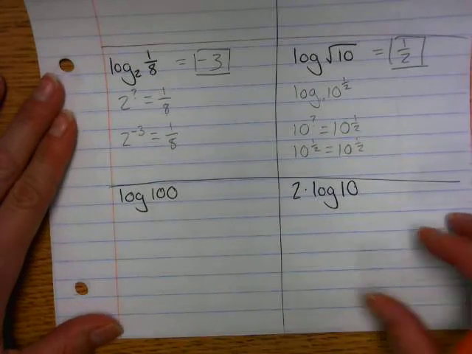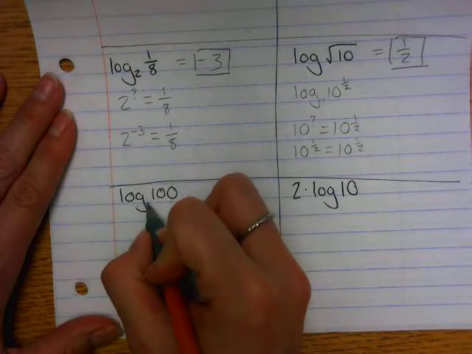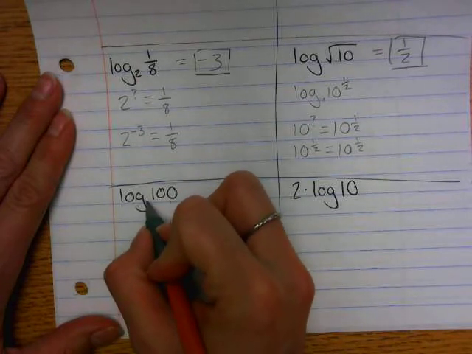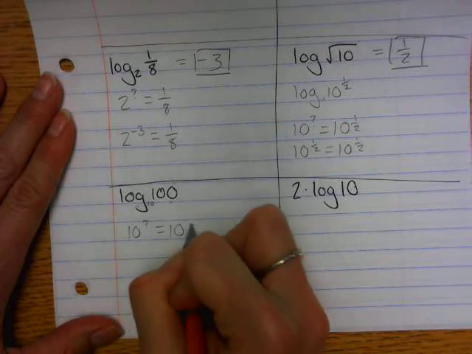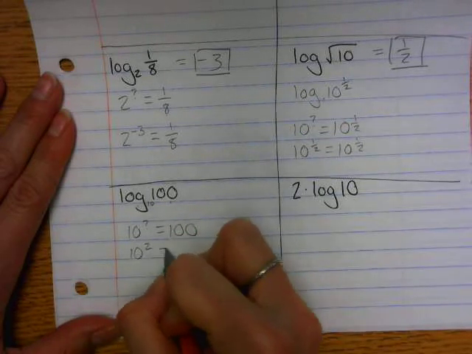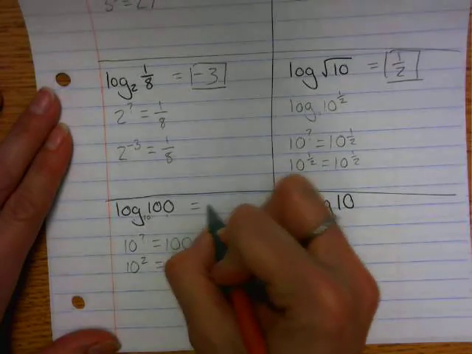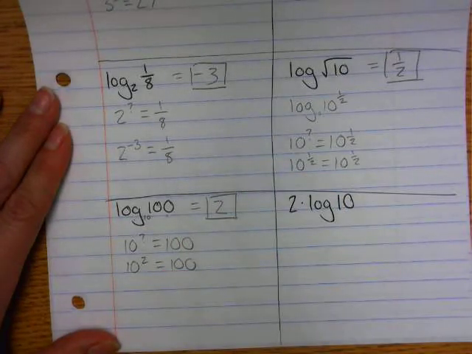Last two. Log of 100. Again, remember I said if it's just the common log, this is a base of 10, so it's 10 to what power would be 100, and that would be 10 squared is 100. So this log would be equal to 2.